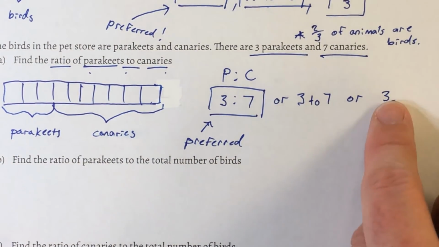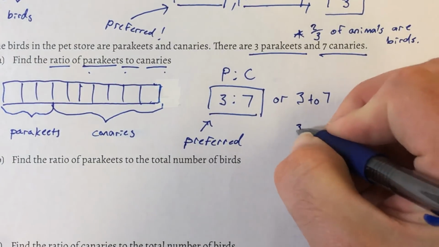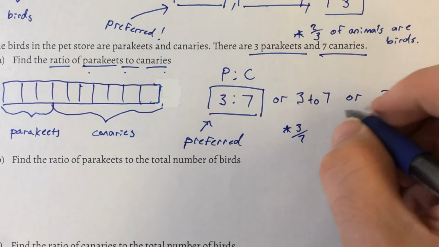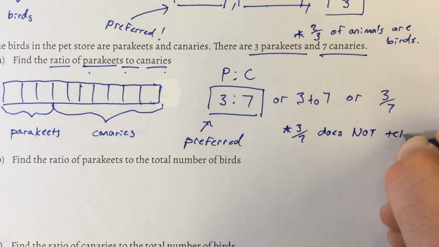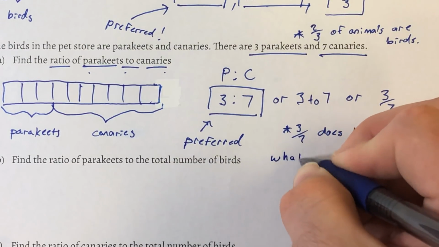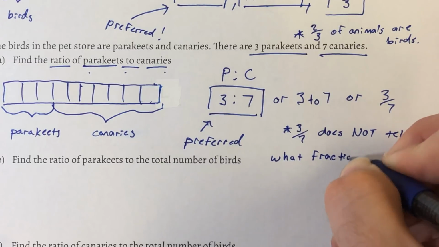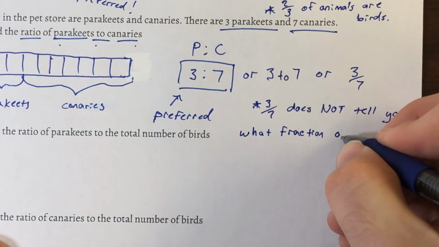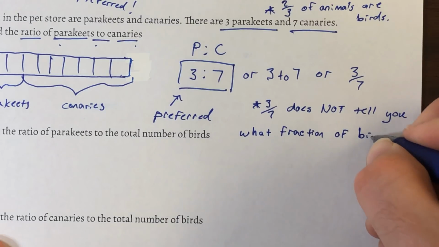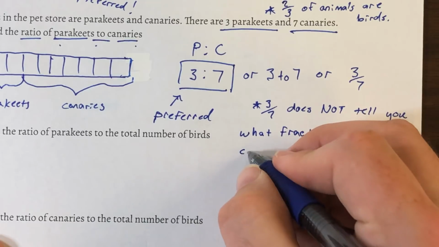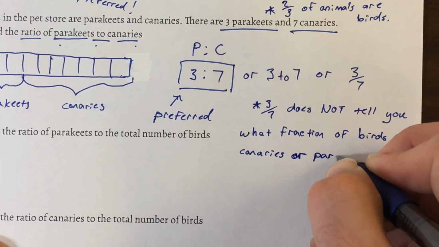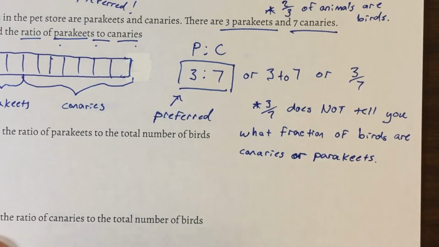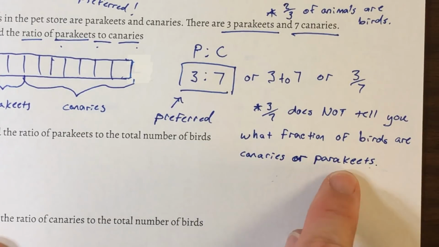All right, now, one note about this fraction. This fraction, 3/7, does not tell you what fraction of the birds are canaries or parakeets.